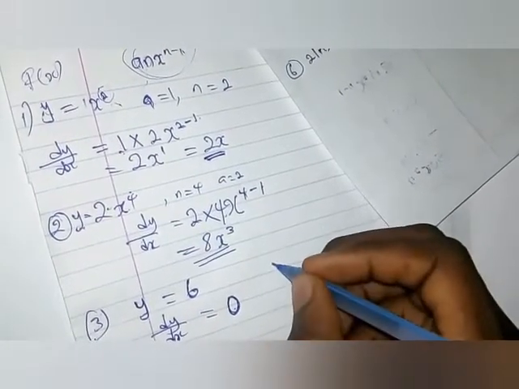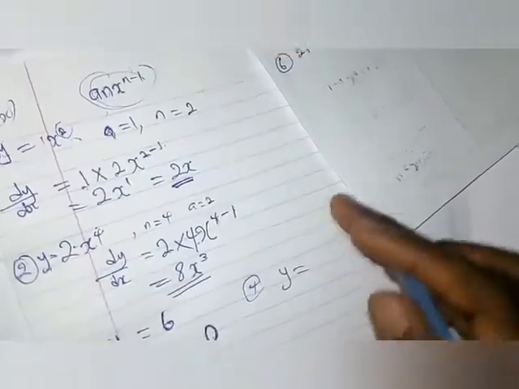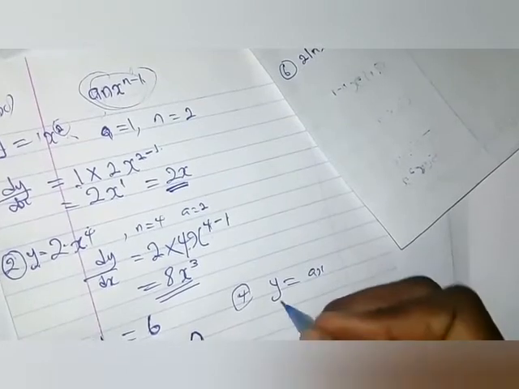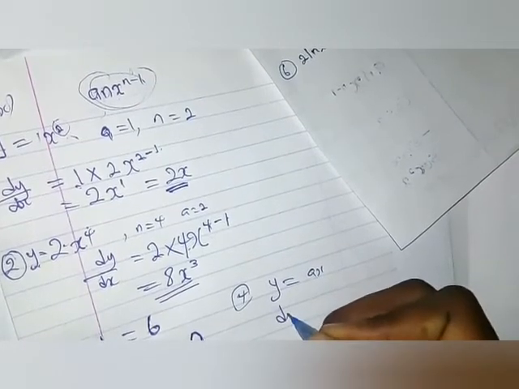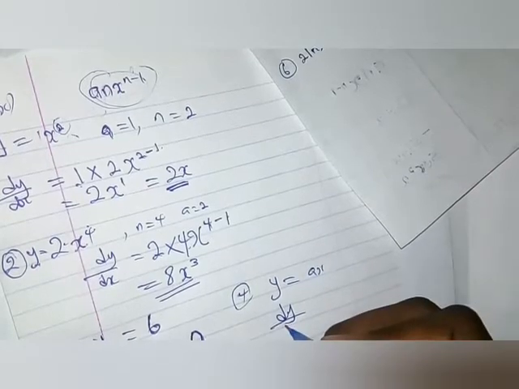Let me add to this example. Let's say I have number 4. You have y equals ax, and you have to find the differential, dy/dx of what?